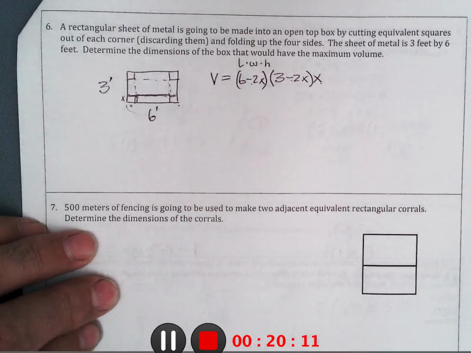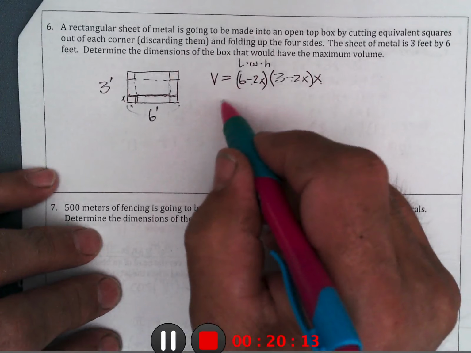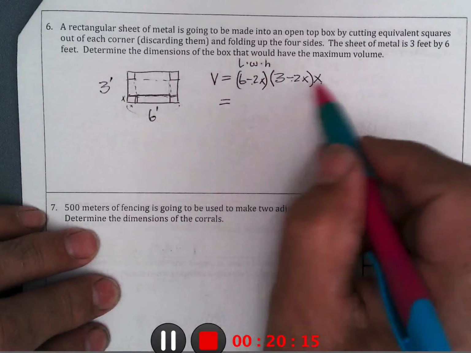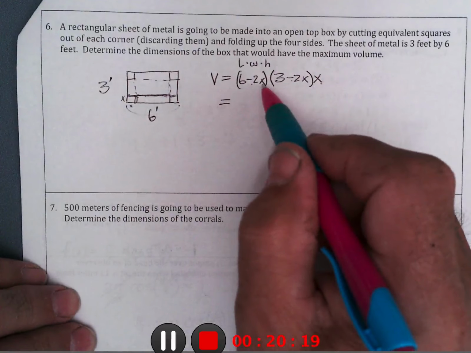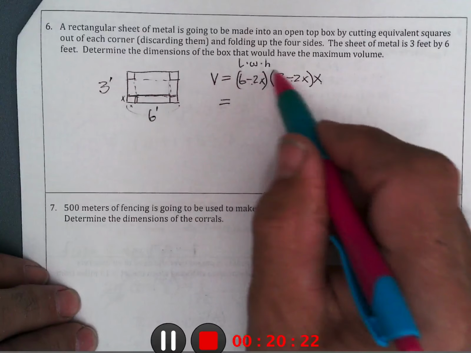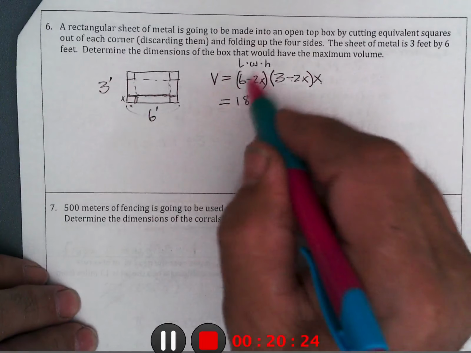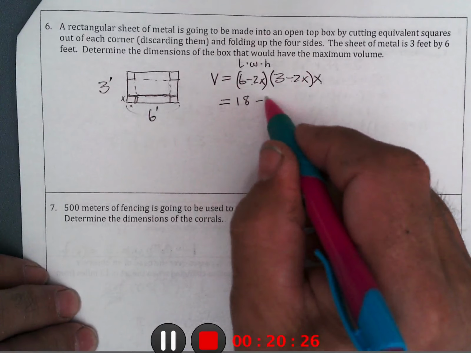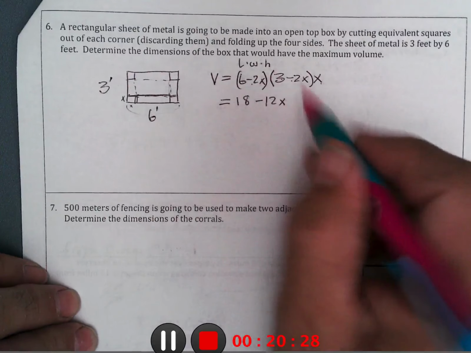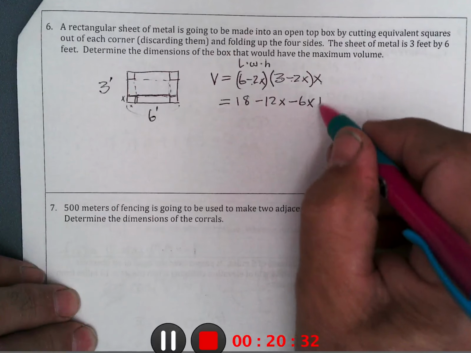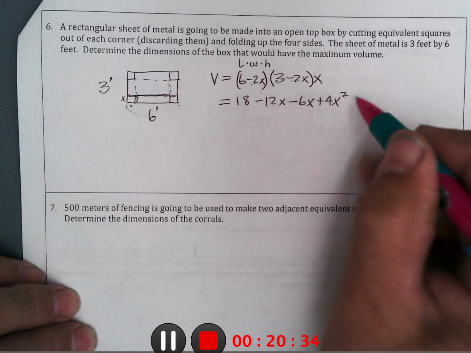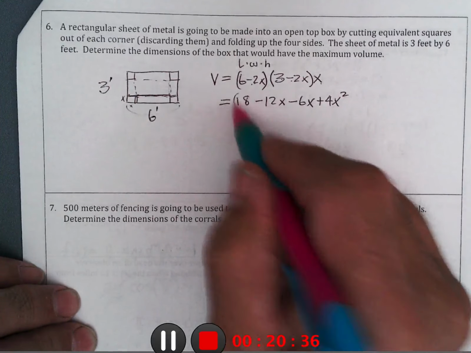If I multiply this together, because if I had to take the derivative of this, I'd have a product rule, so I'm going to multiply this together. I'm going to get 18 minus 12x minus 6x plus 4x squared, and I've got to take each one of these times x.